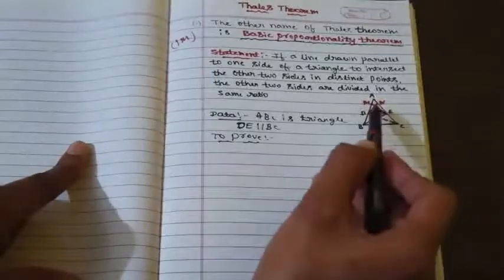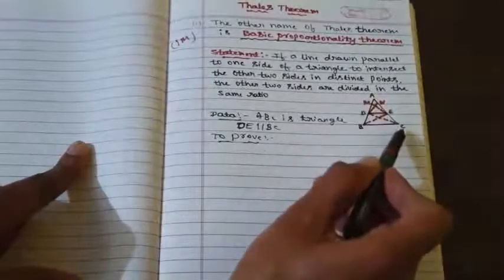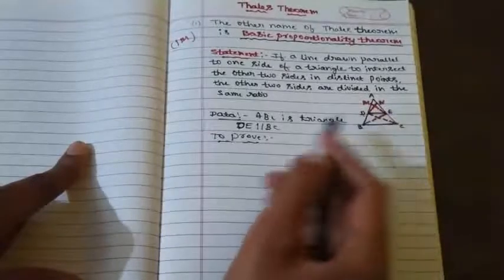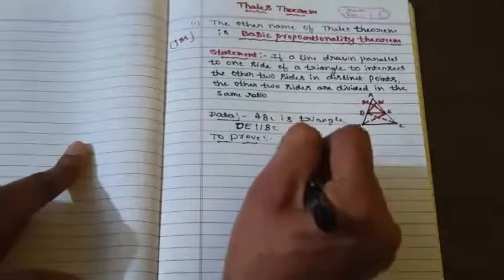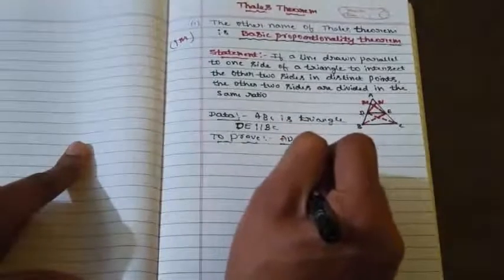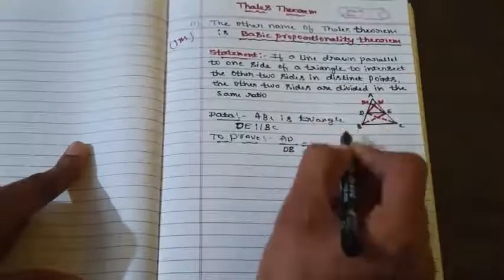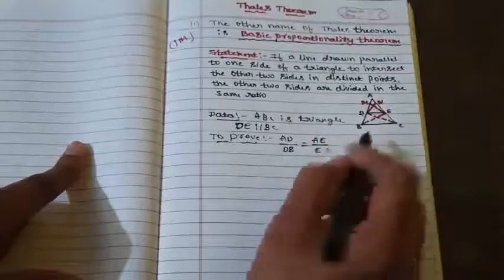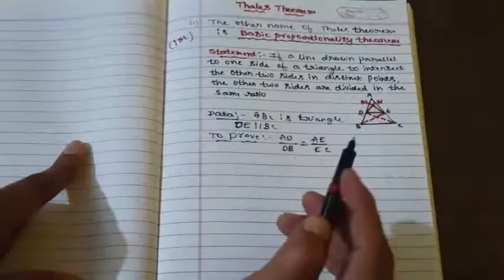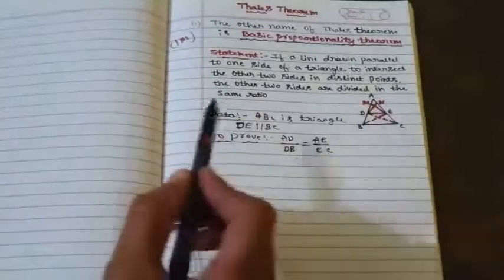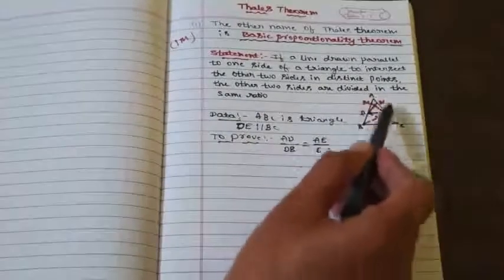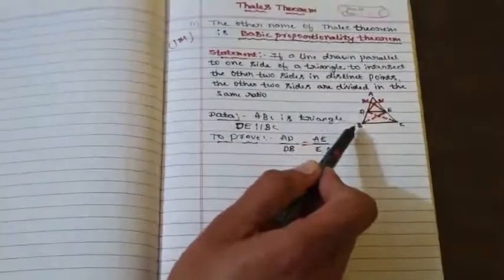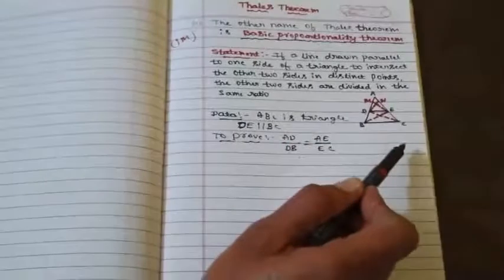The other two sides are AB and AC, and they are intersected at the points D and E. So the to prove will be AD divided by DB is equal to AE divided by EC. So we have learned two steps. One is data: ABC is a triangle, DE is parallel to BC. Next, to prove: AD divided by DB equals AE divided by EC.